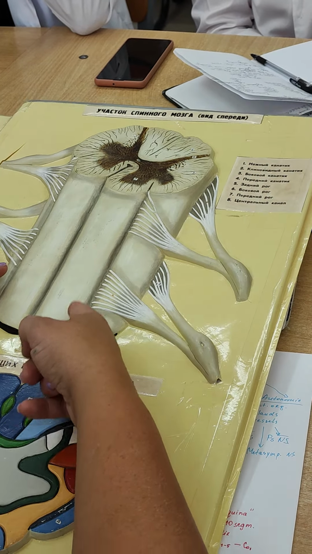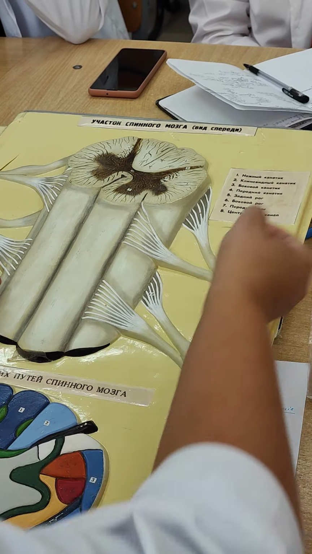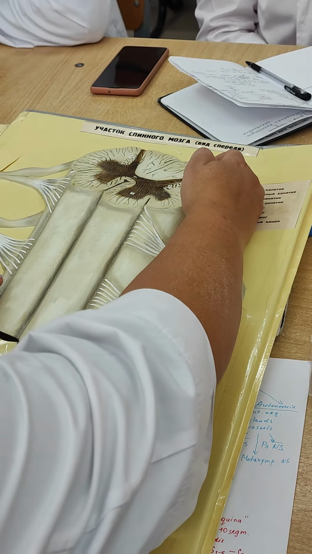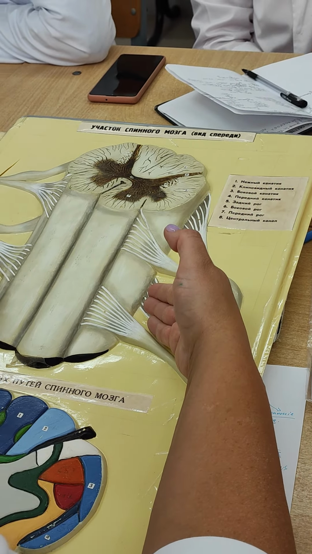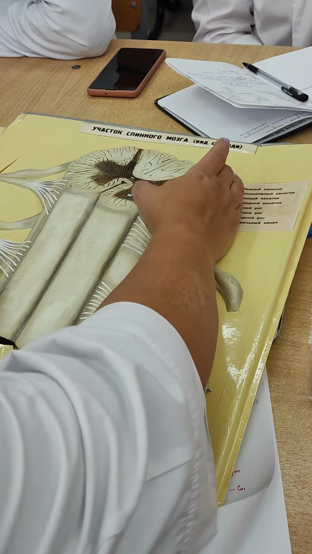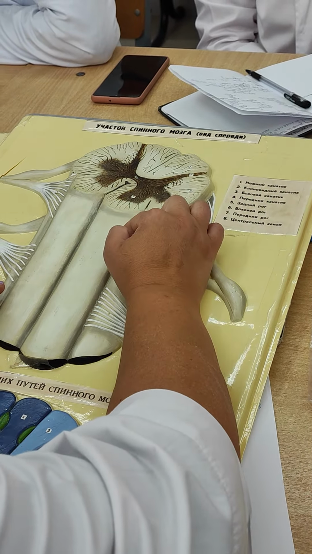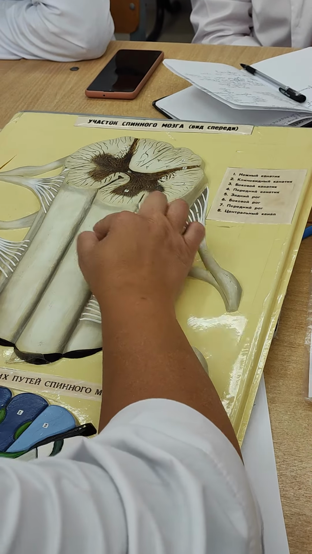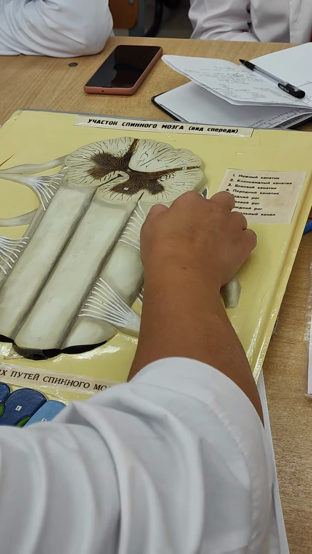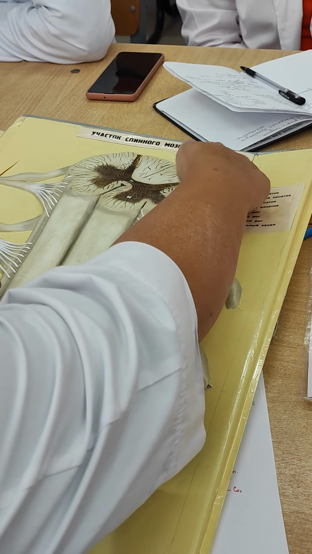The anterolateral groove is the place where the motor radix of the spinal cord exits, and the posterolateral groove is the place where the sensory radix locates. By the anterolateral and posterolateral grooves, we divide the spinal cord into fascicules: anterior fascicule, lateral fascicule, and posterior one.